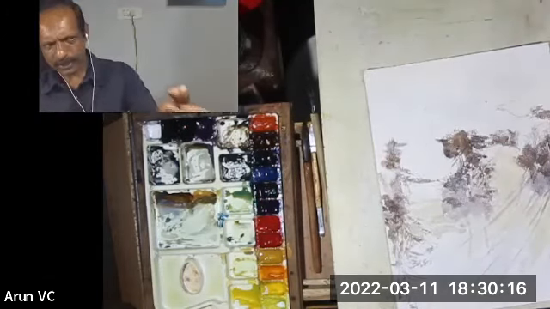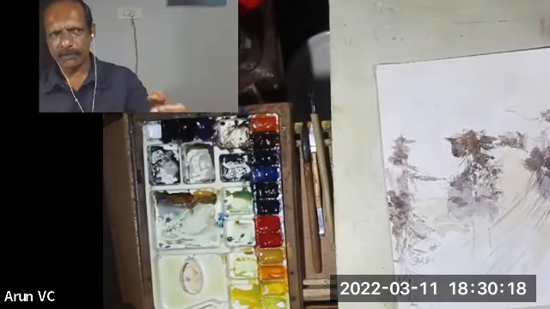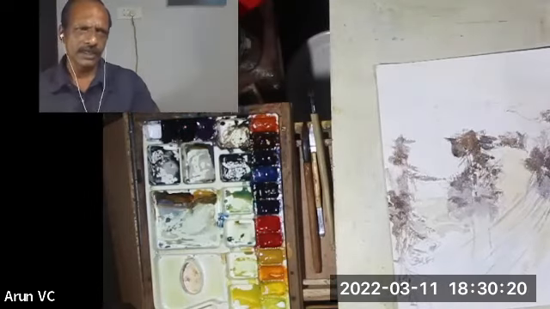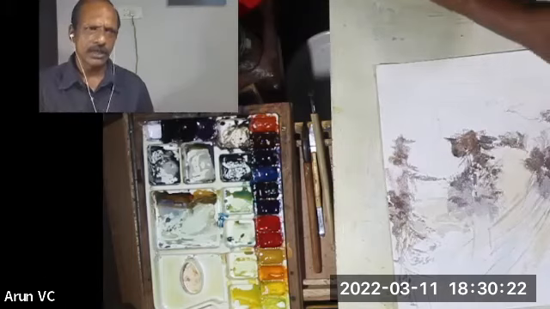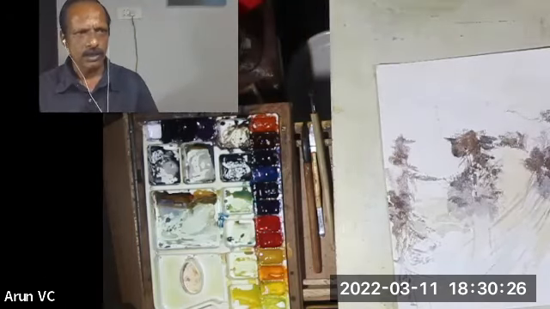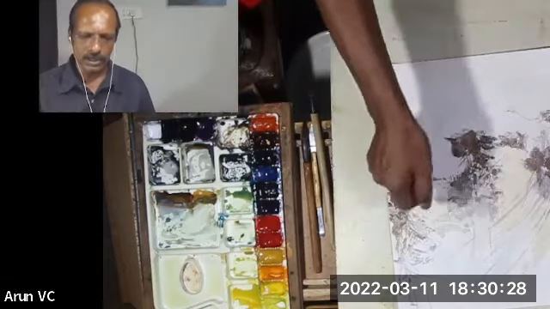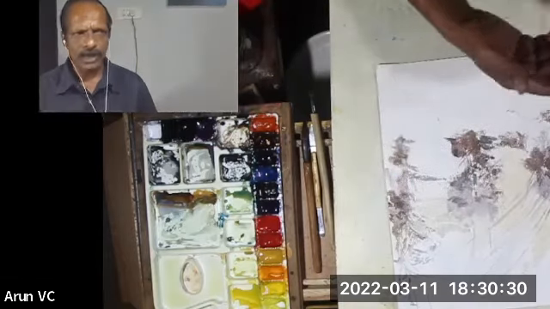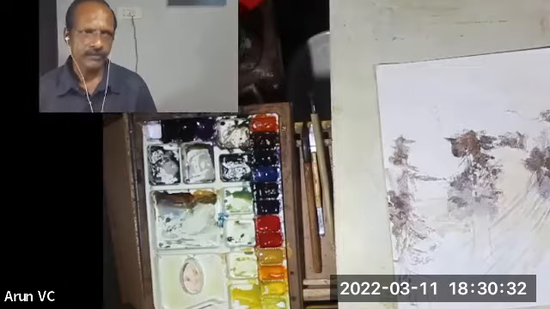And you can get the same thing with that paper, but with much difficulty. But if you're using a dry brush, that means you don't take too much water in your brush, and then you just apply it. Then you will have those grains.